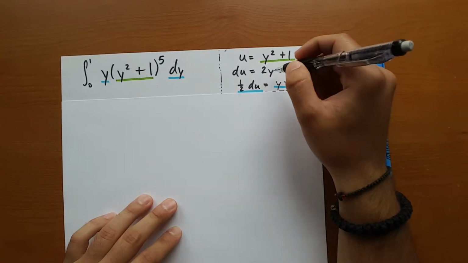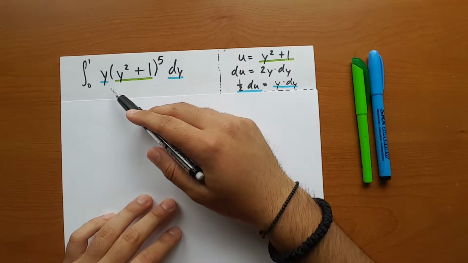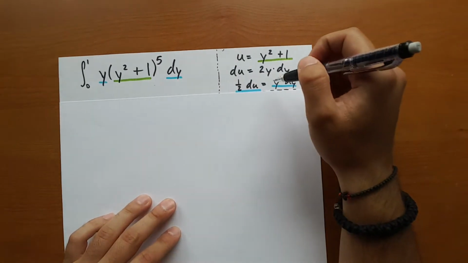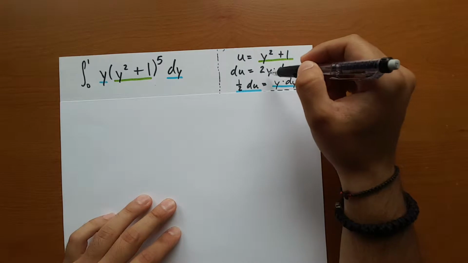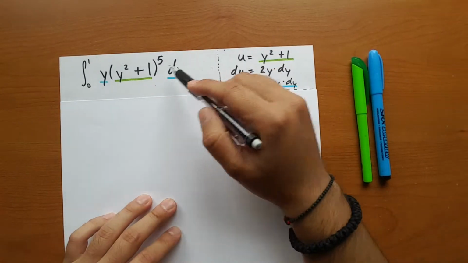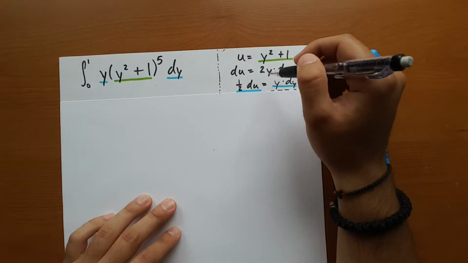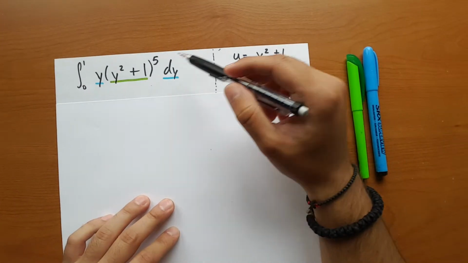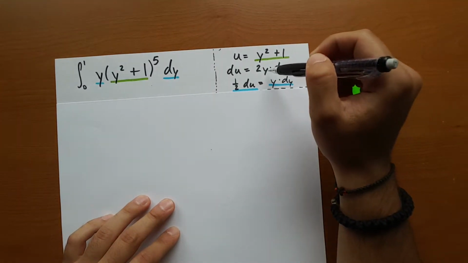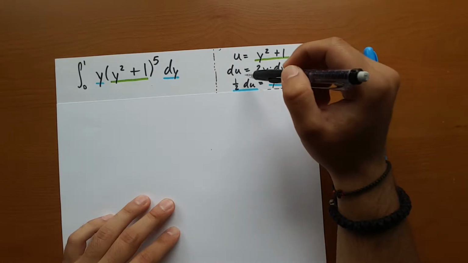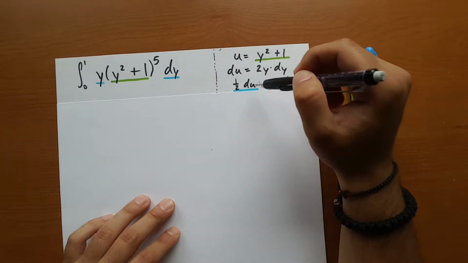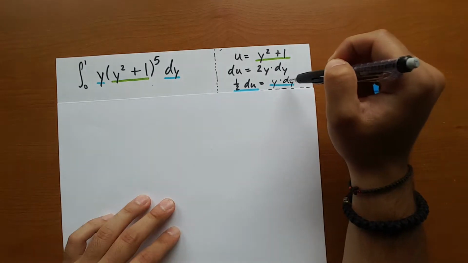Then we look back at our original function, and we see that we have a y, but we don't have a 2 in here. So to make it true to this equation, since we don't have the 2 in there, we're going to have to divide this by 2. So then we get 1/2 du equals y times dy.